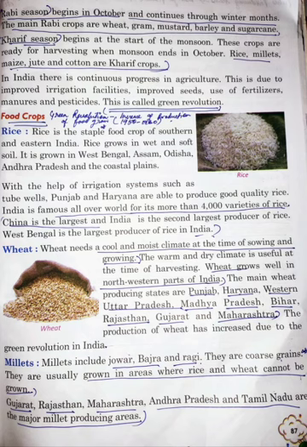This led to greater production of crops in quantity as well as quality, and this period is called the Green Revolution.